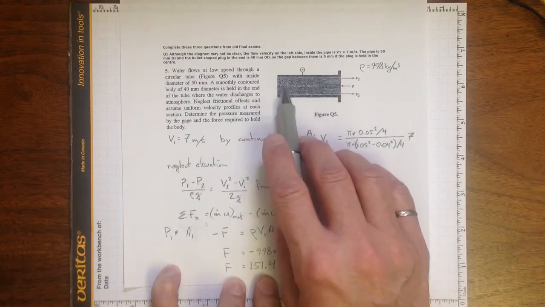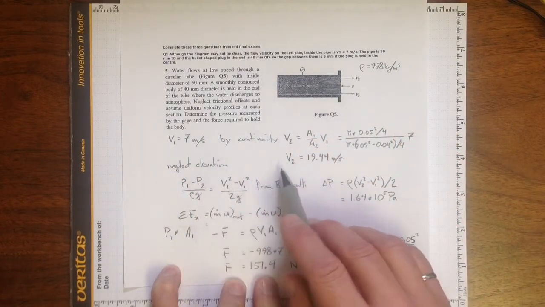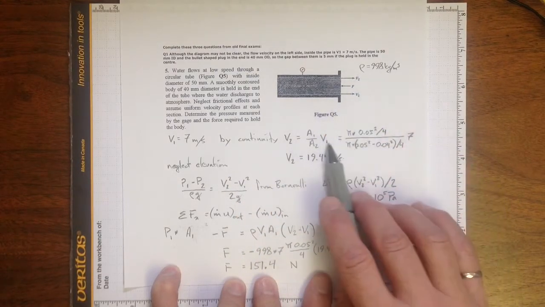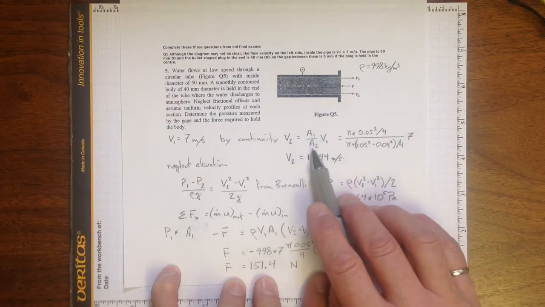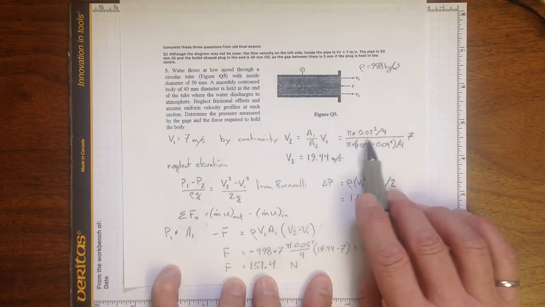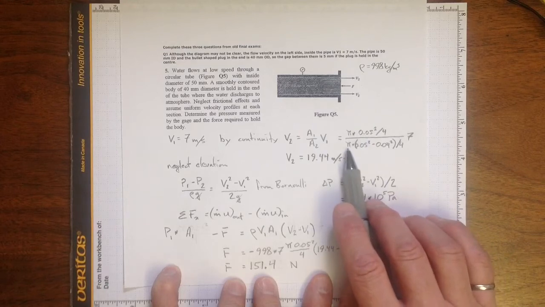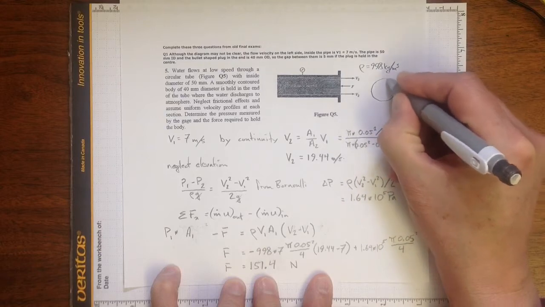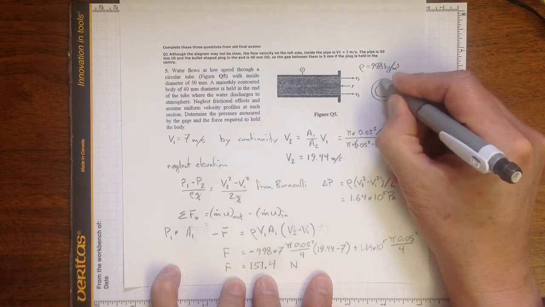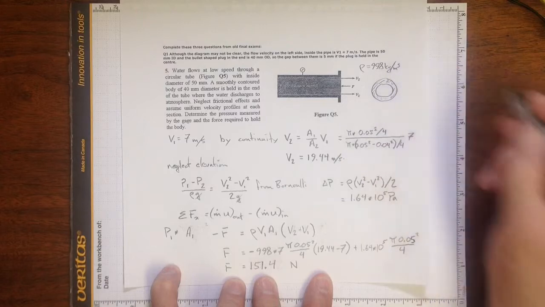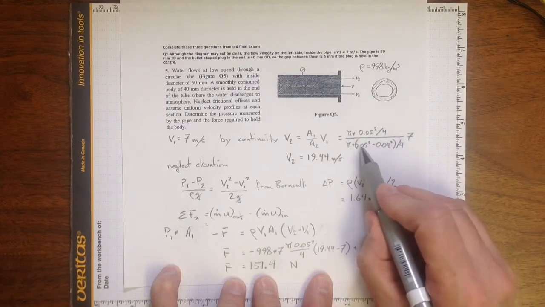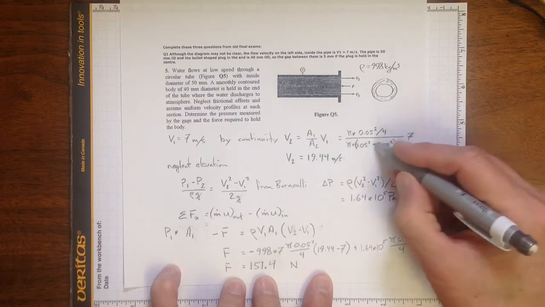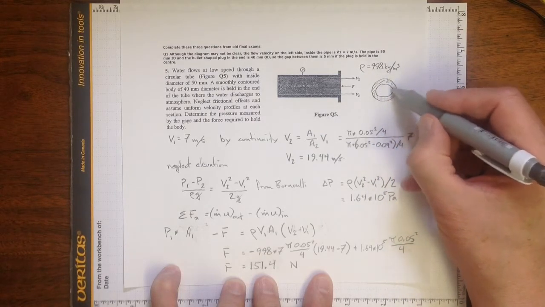The velocity at location 1 here is 7 meters per second. So by continuity, the area ratio tells us how much the velocity increases. So V2 is A1 over A2 times V1. Punching that through, noticing that the area of this annular section, that's the space that's shaped like that, is pi times d squared, the large diameter, so 0.05 squared over 4, minus pi times d squared, the small diameter.